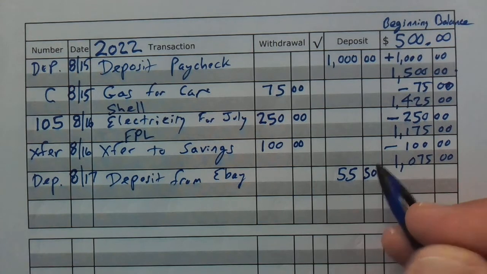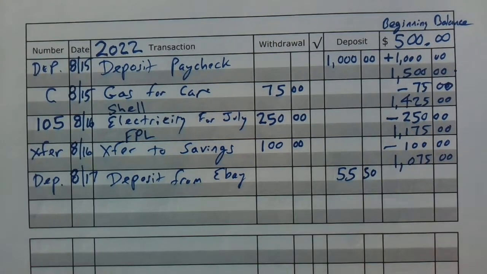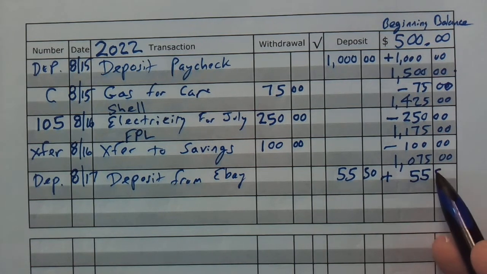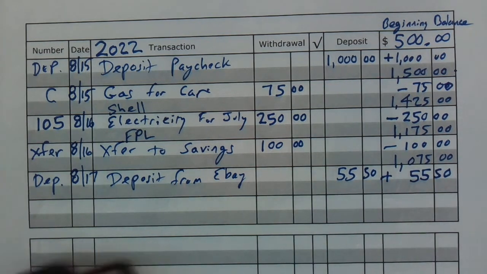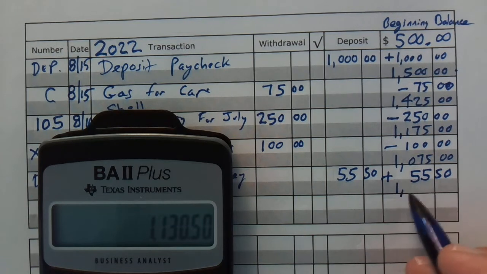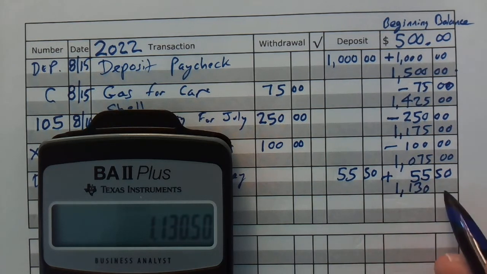$55.50. So it's going to go in the deposit column. And I'm going to add it. I like to show the plus and minus so I know what I'm doing here. Plus 55.50. And I go ahead and add that to my balance. And now my new balance is $1,130.50.